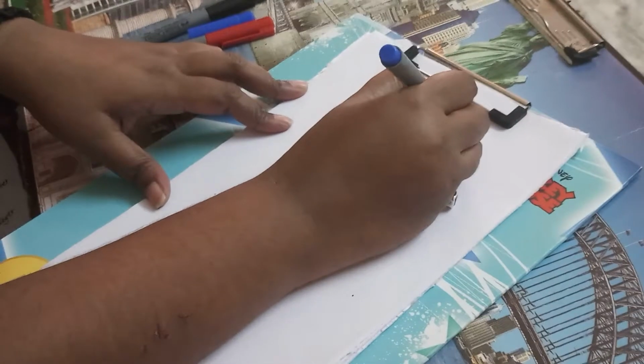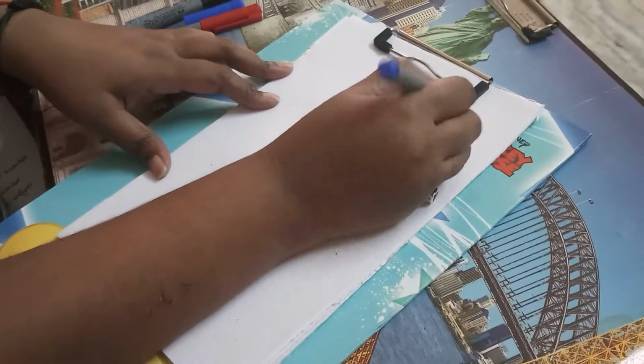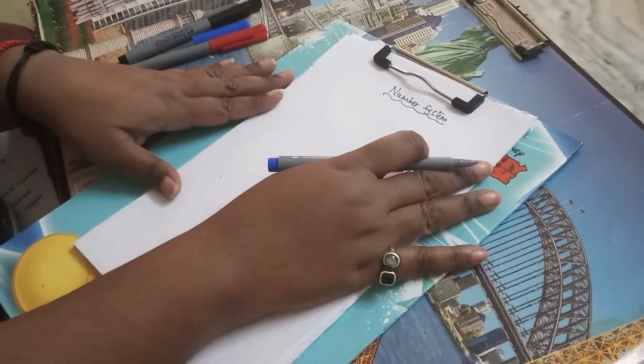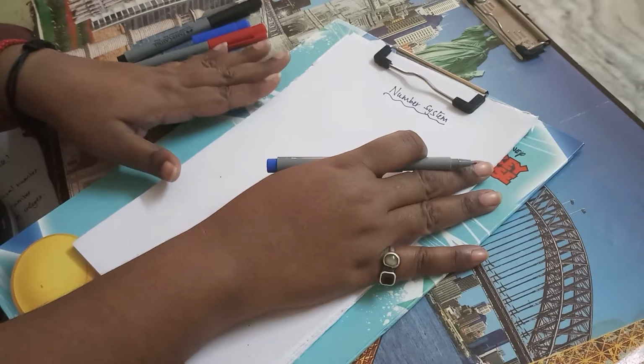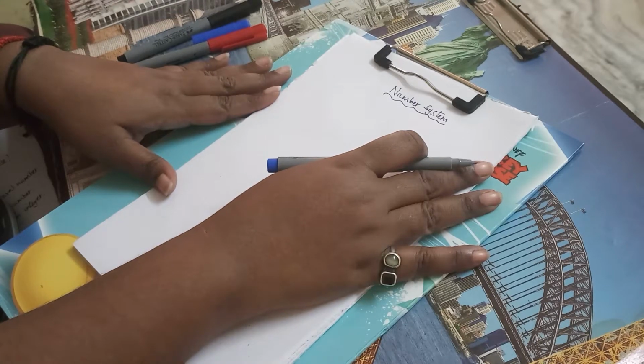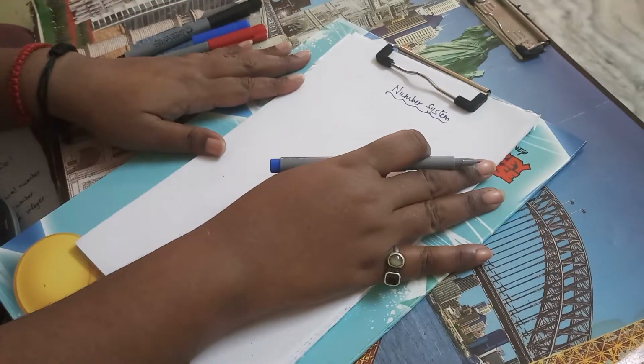Today we are going to see the first chapter, number system. So in this chapter for the 9th standard CBSE board, they have discussed about the real numbers, representation of it on a number line, and the decimal form of it in this chapter. And before entering into the real numbers, let us recollect the numbers which we have already learnt in the earlier classes.